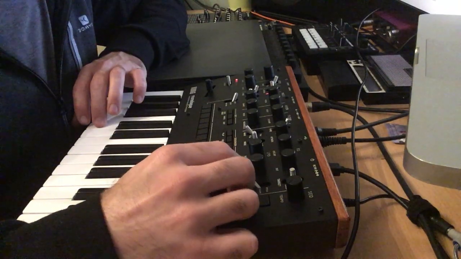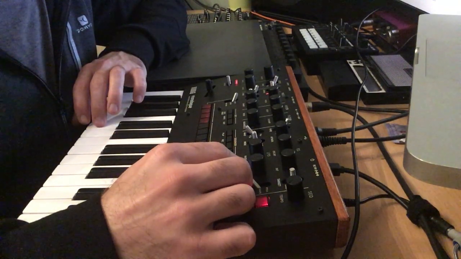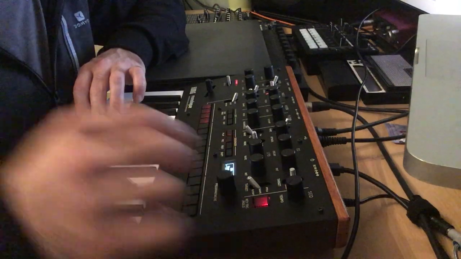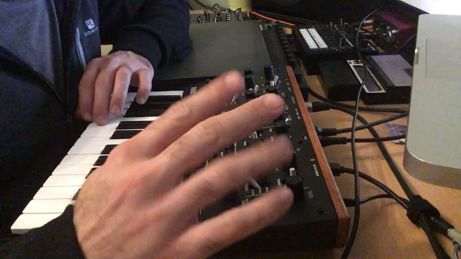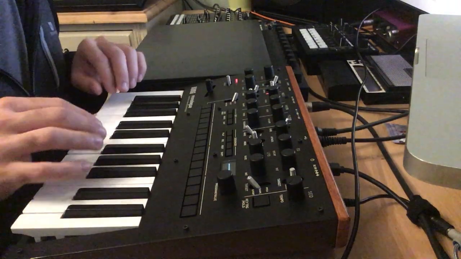Some of these got a bit mixed up because I had to remove all the original patches off to sort of start with a clean slate.